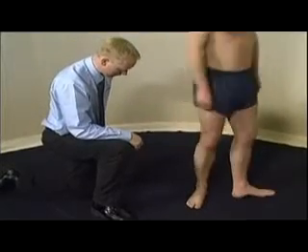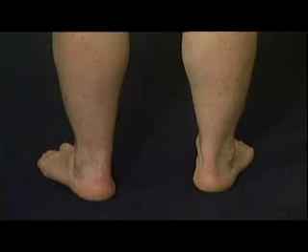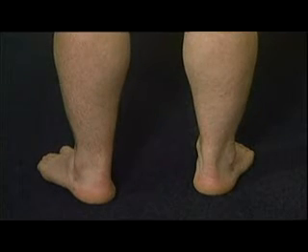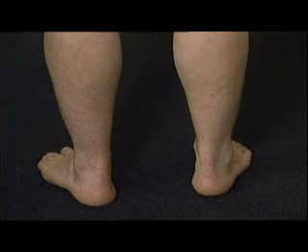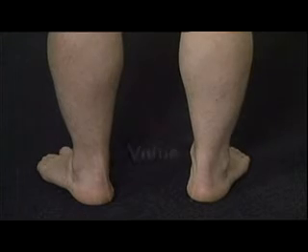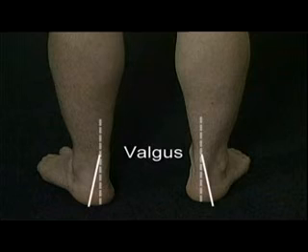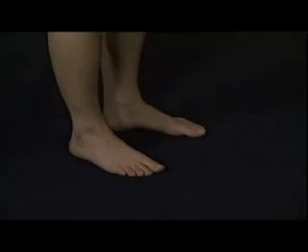Just turn away from me. The hind foot should also be observed. Achilles tendon thickening or swelling may be seen. There should be normal alignment of the hind foot, and disease of the ankle or subtalar joint may lead to a varus or a valgus deformity. Gait should be assessed, looking for the normal cycle of heel strike and toe off.